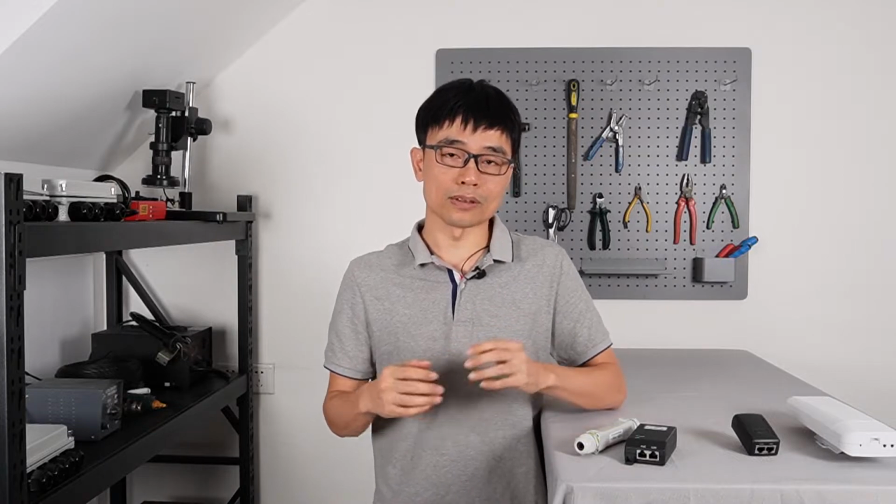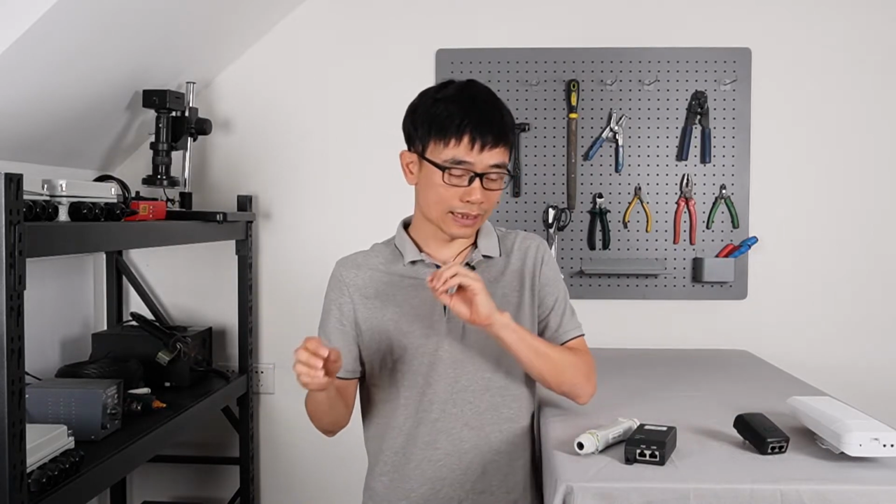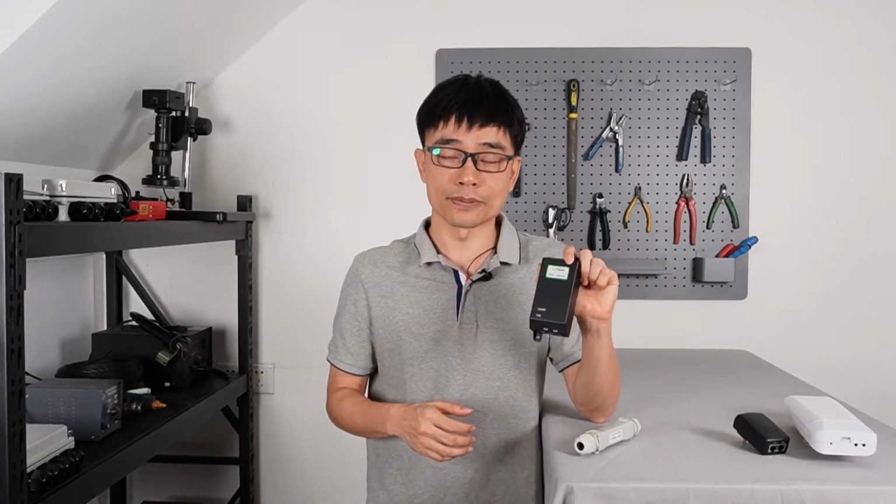The second thing is about the power handshaking. In the passive PoE, there's no power handshaking. The power just gets injected into the cable and sent to the edge device like the CPE immediately. With the standard PoE system, this is a standard PoE injector. Before it sends the power to the edge device, it will send a small current to detect, classify and verify the edge device.